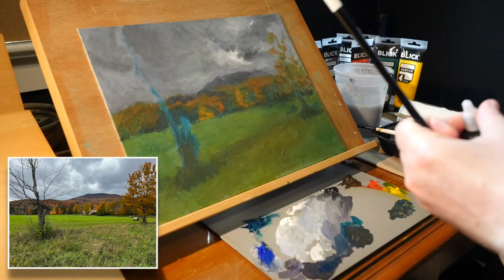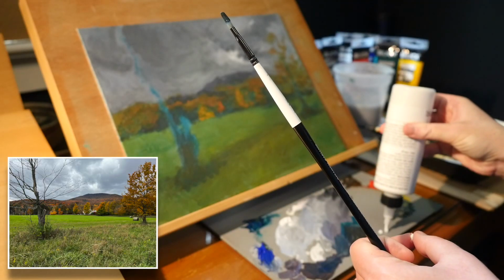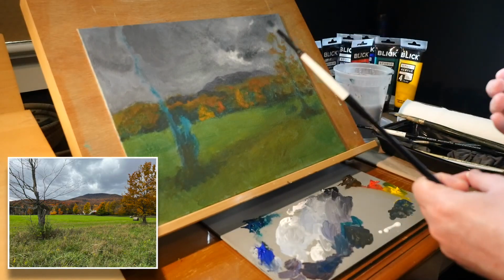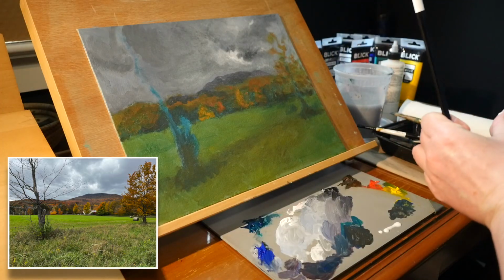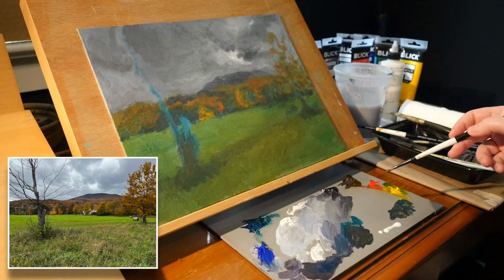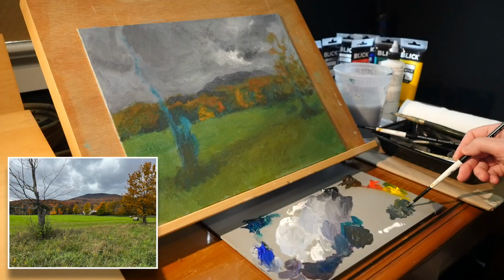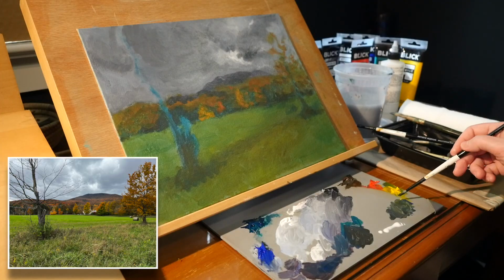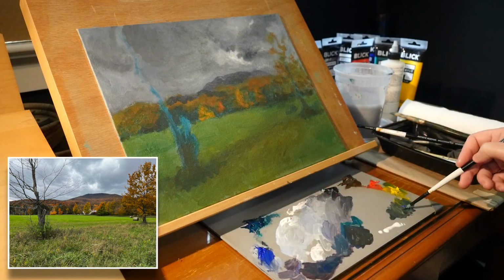I'm adding some of the glazing liquid here, the medium, just to make my paint a little bit more transparent, because if you like some of the textures you laid out in the blocking stage, you might not want to lose it all, but I need to adjust my values, adjust my darks and lights, and add a little bit more contrast. But again, you don't want too much contrast in the background.